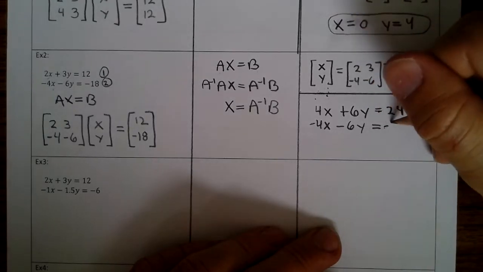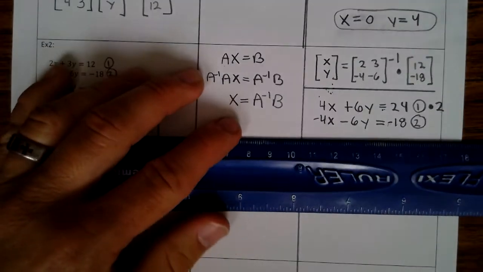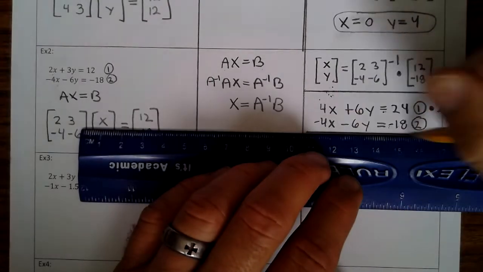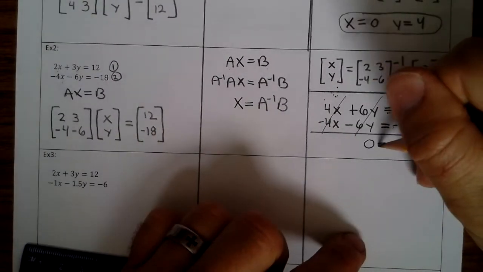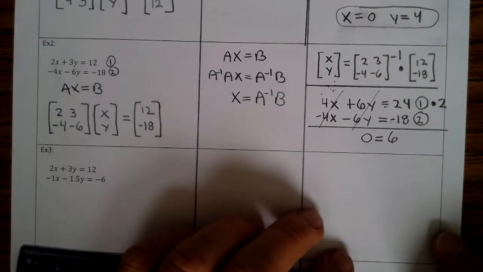And then we're going to use elimination. So that becomes 0, that becomes 0. So you're left with 0 equal to 24 minus 18 is 6. 0 will never equal 6, so that's no solution.